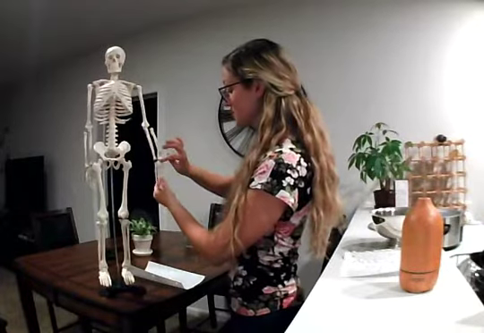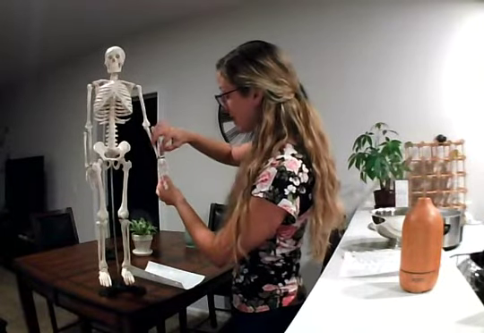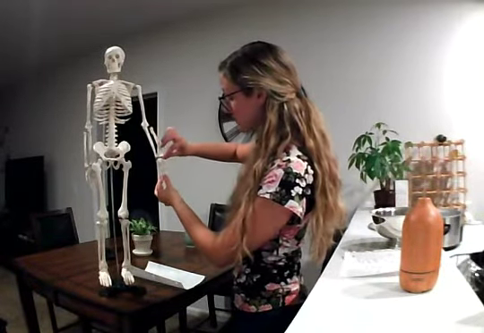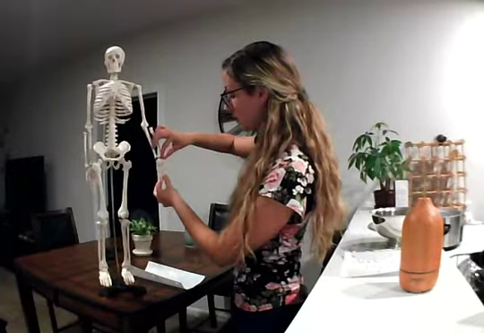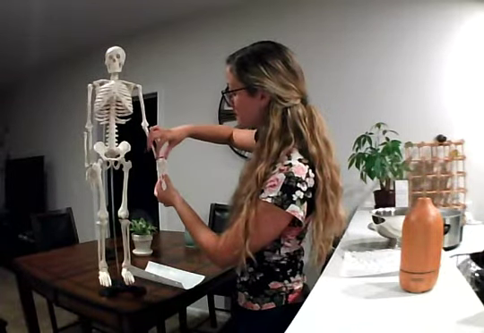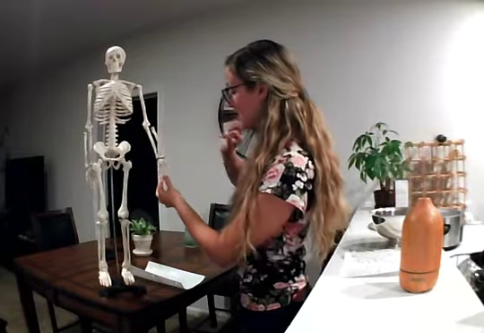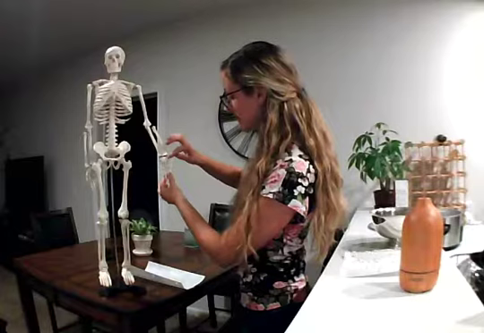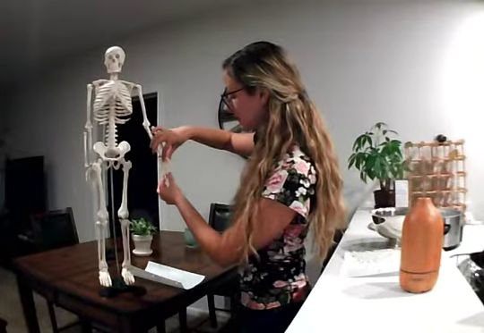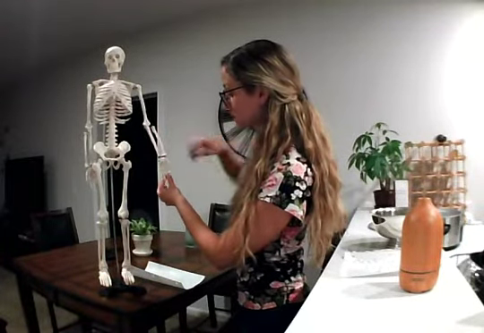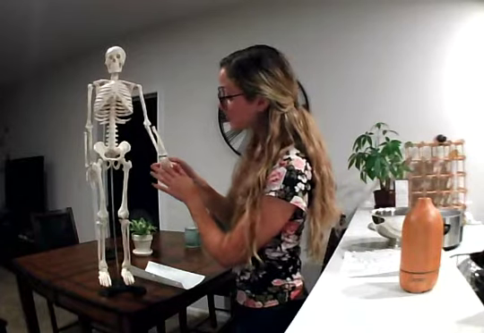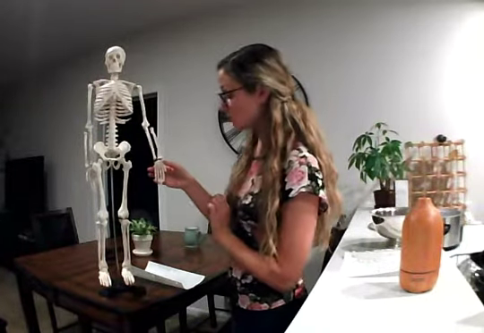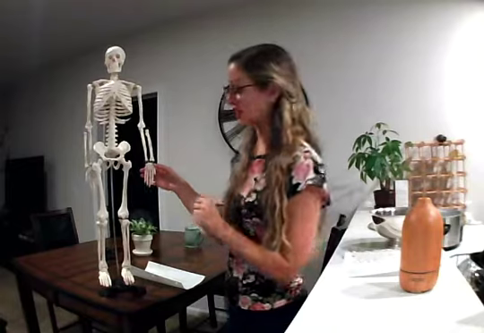The first row is called the proximal carpals, and this starts on the lateral side with the scaphoid, lunate, triquetrum, and the pisiform. Then the distal carpals, again starting laterally, are going to be the trapezium, trapezoid, capitate, and hamate bones. Next we have the metacarpals, which make up the bones in the palm of our hand.